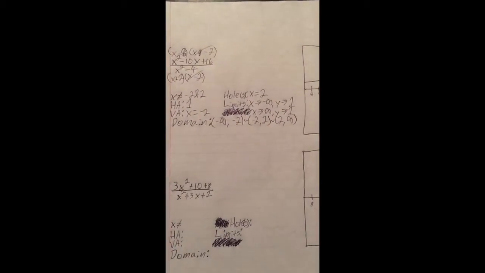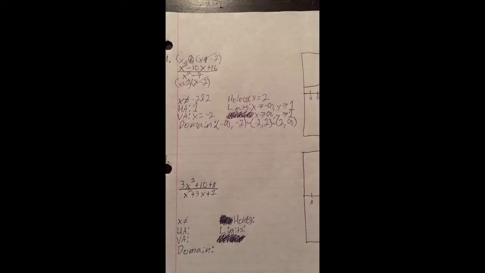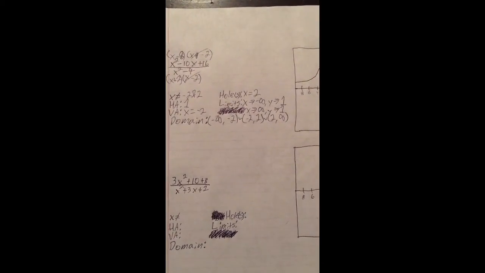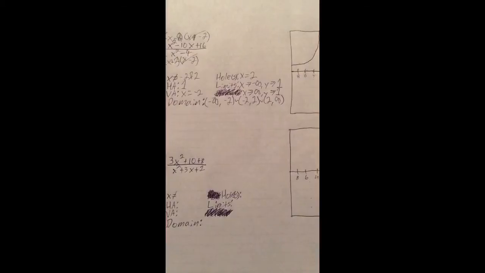So there you are. My restrictions for my first equation are negative 2 and 2. The vertical asymptote is negative 2 and the hole is 2. My horizontal asymptote is 1. My limits are as x approaches negative infinity, y approaches 1. And as x approaches infinity, y also approaches 1.